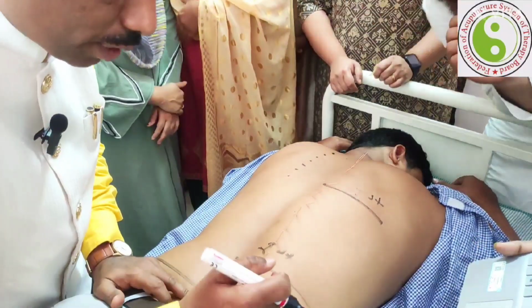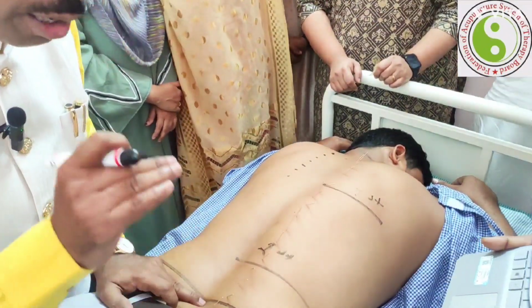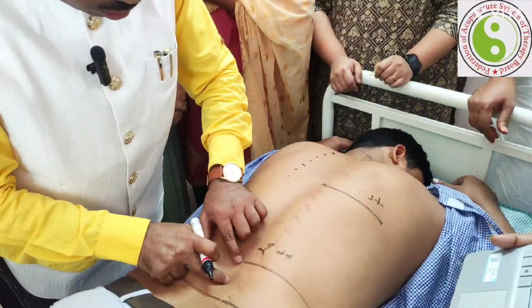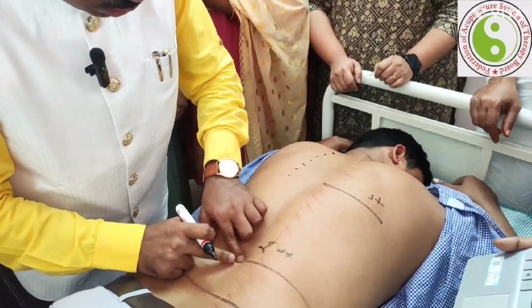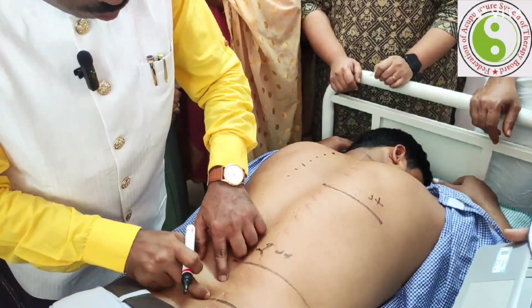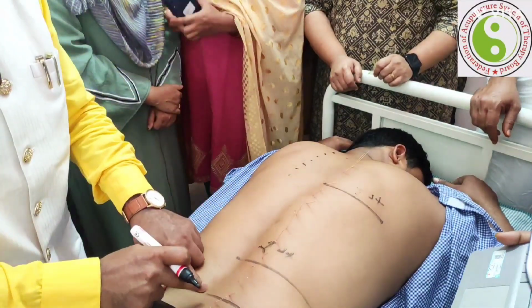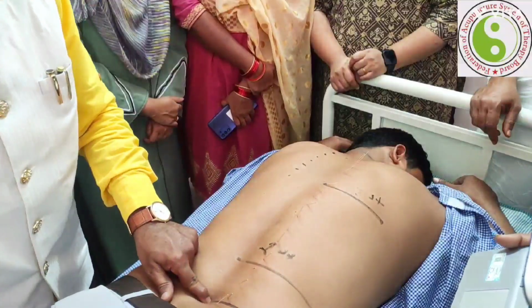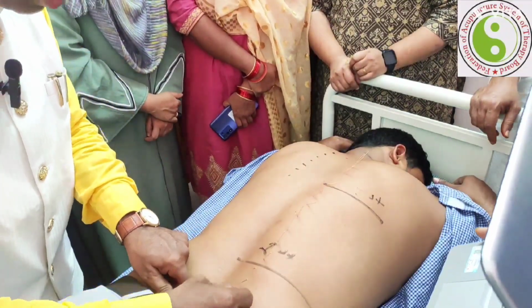This is indicating the fourth lumbar vertebra. This is the second lumbar vertebra. This is the fourth lumbar vertebra. This is the second, this is the third, and this is the fourth lumbar vertebra. So this is the fourth lumbar vertebra. That means these points are located. Which point is located on the fourth lumbar vertebra?